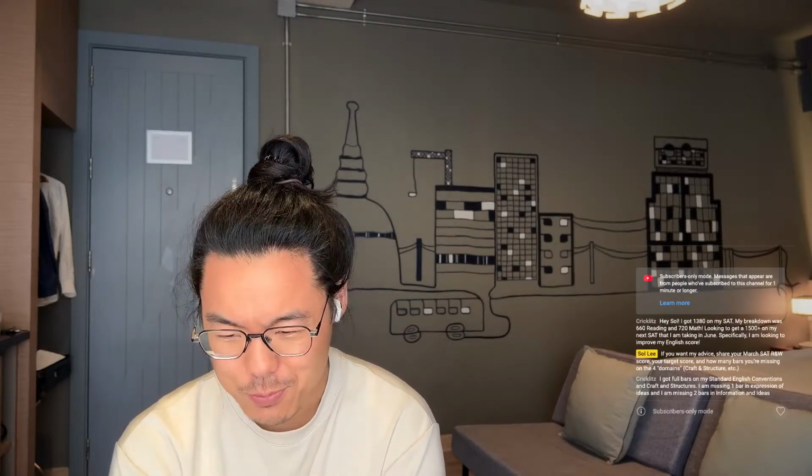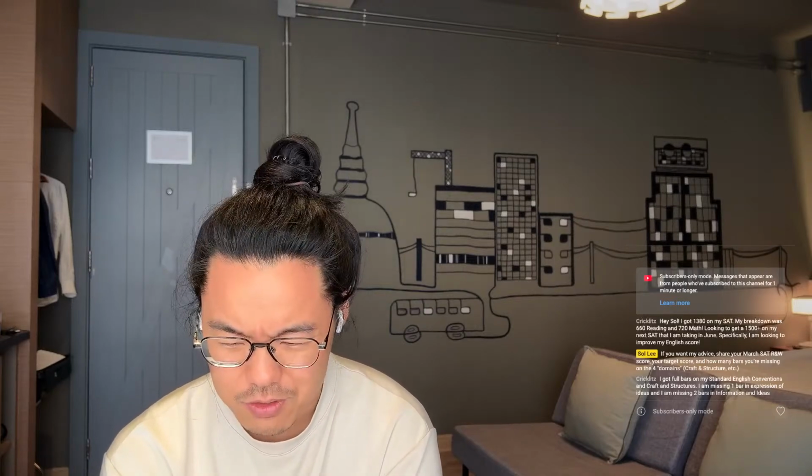So apparently, according to the College Board, you're close to a perfect score on craft and structure and standard English conventions, which should be kind of hard for you. And you're weaker on information and ideas and expression of ideas, but only three bars missing total with 660. So I feel like, is that a scaled thing?